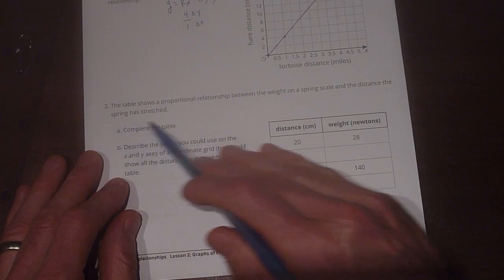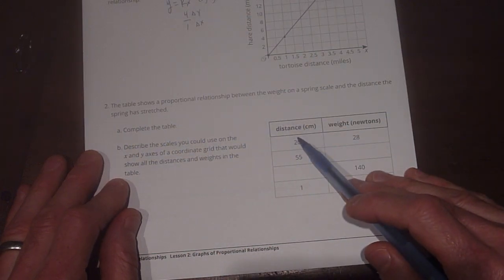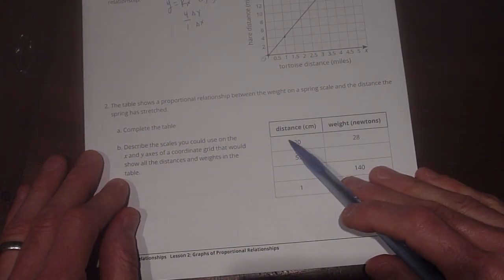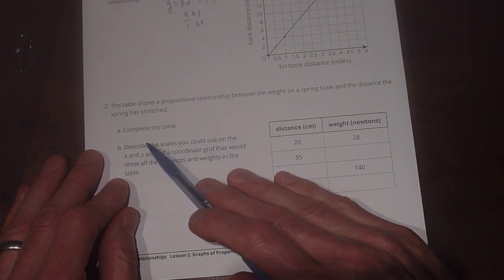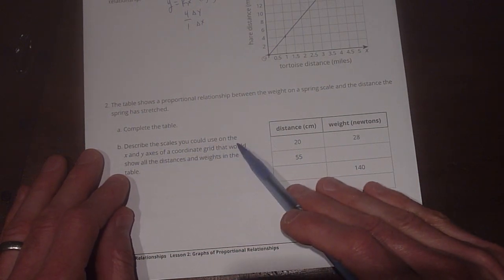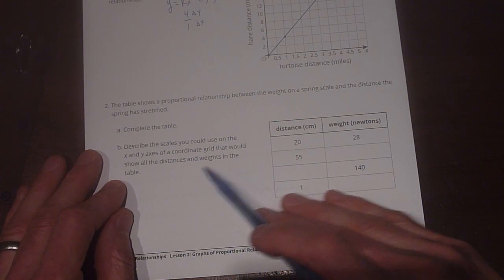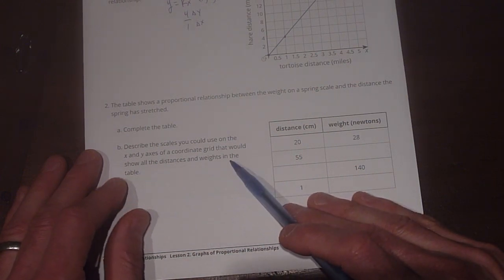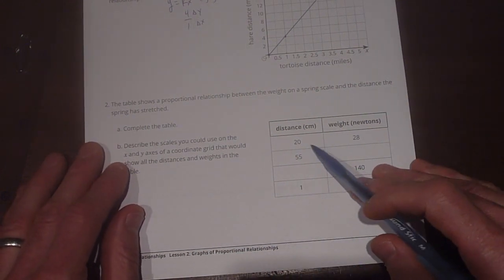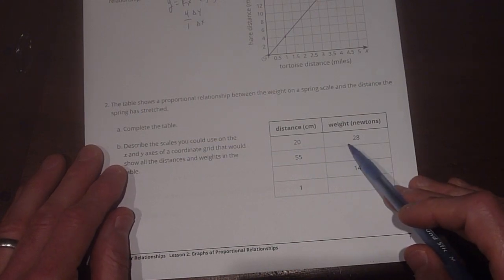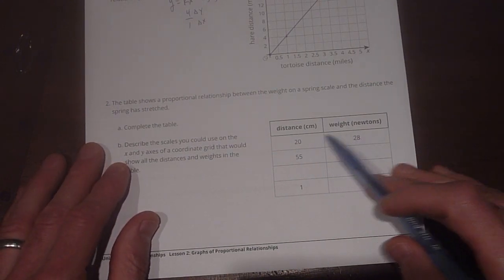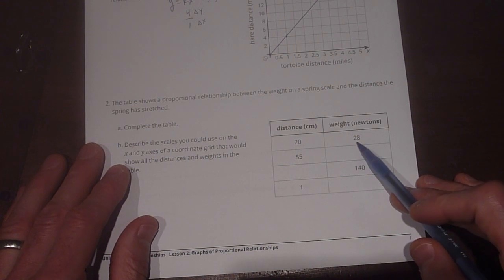Number 2 says the table shows a proportional relationship between the weight on a spring and the distance the spring has stretched. Complete the table for A. Describe the scales you could use on the x and y axis of a coordinate grid that would show all the distances and weights of the table. Alright, so we've got 20 and 28 here for distance and weight. So that's our big clue as to how we can figure out the rest of them.